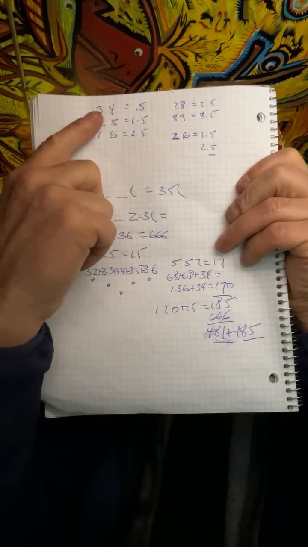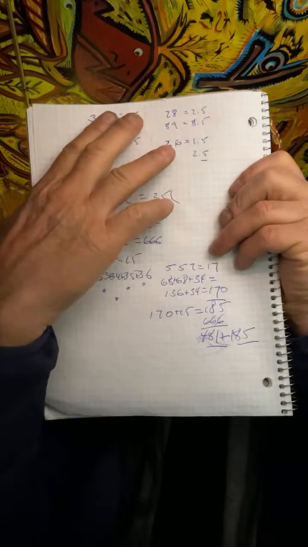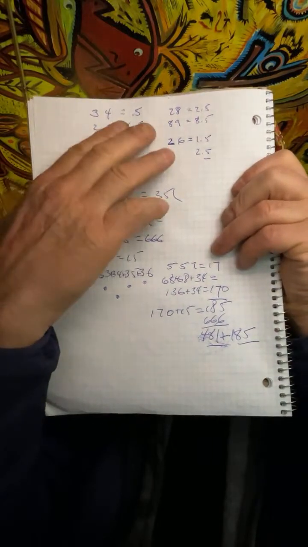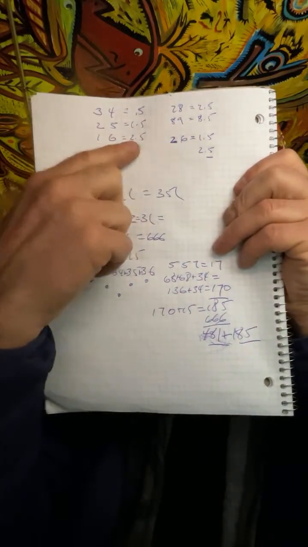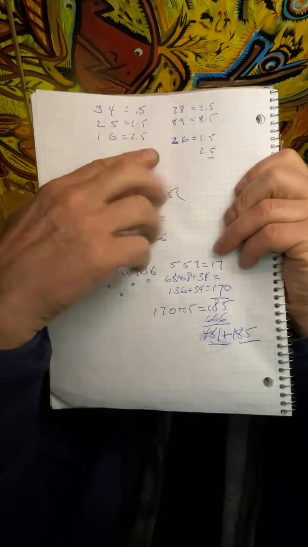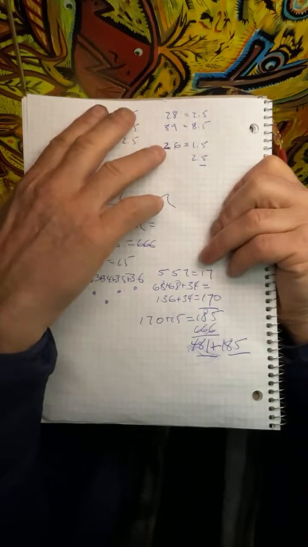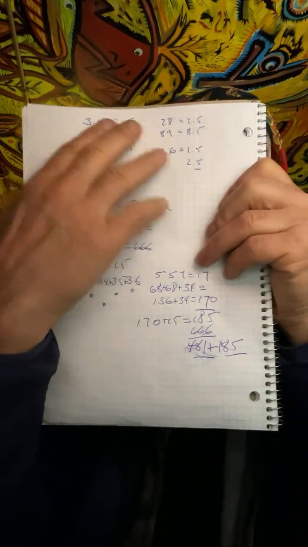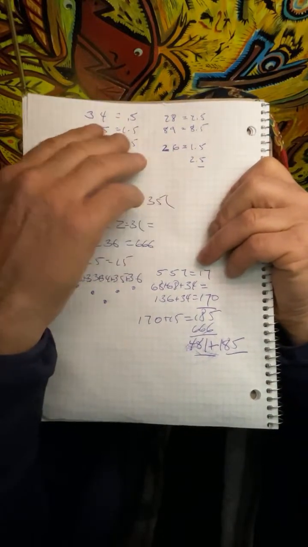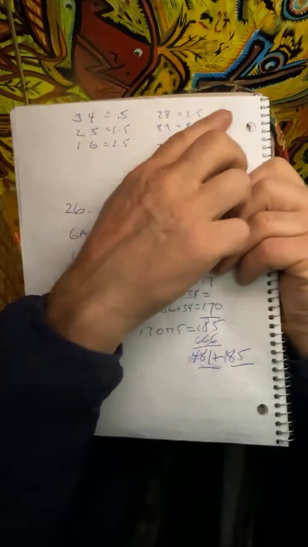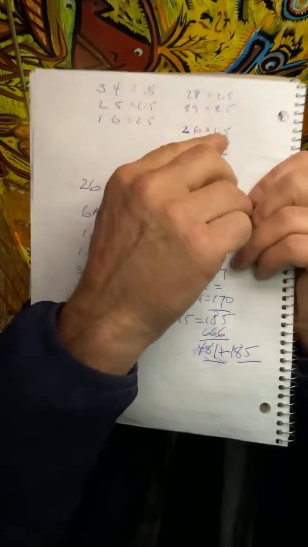3 and 4, the difference is 0.5. 2 and 5, the difference is 1.5. 1 and 6, the difference is 2.5. They're all in the same zone. Why do I say that? They're all with 0.5, so now I'll read them backwards. 50, 51, 52, 57, 58.